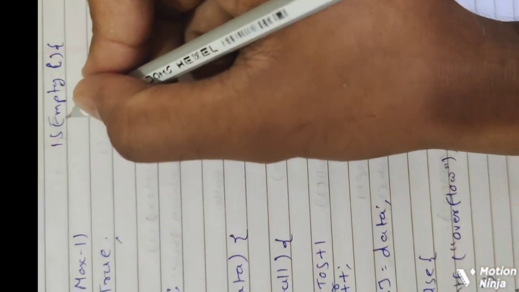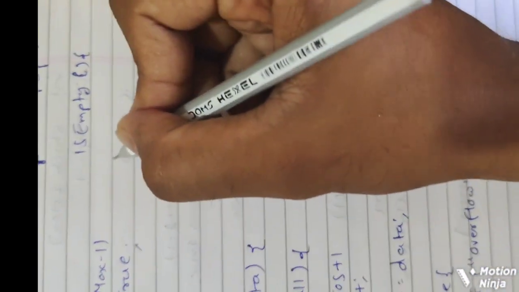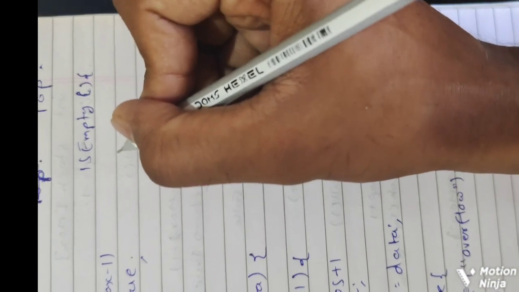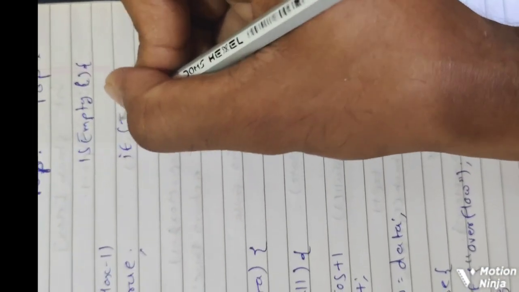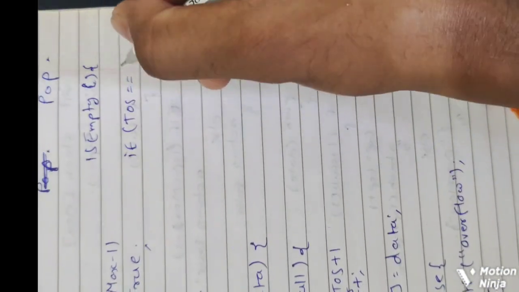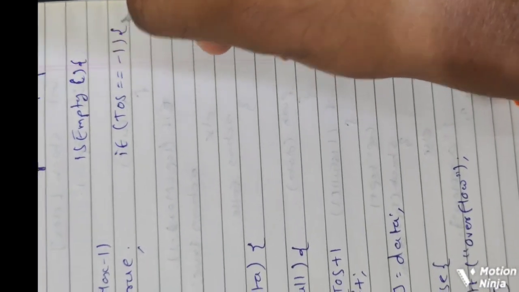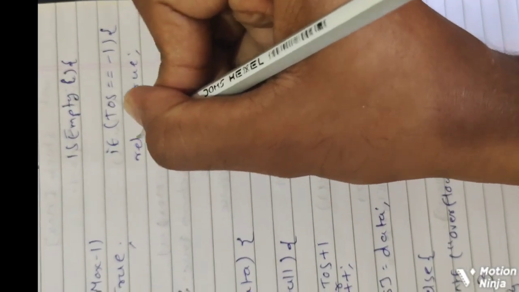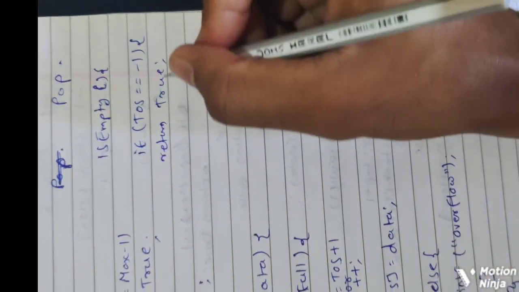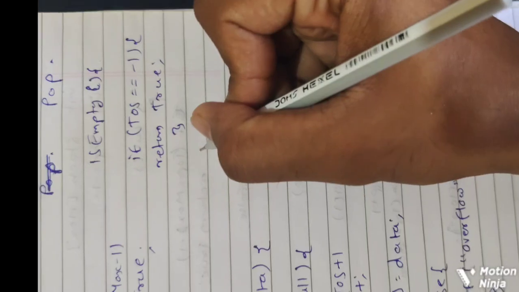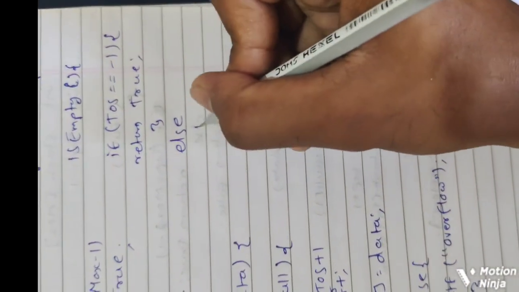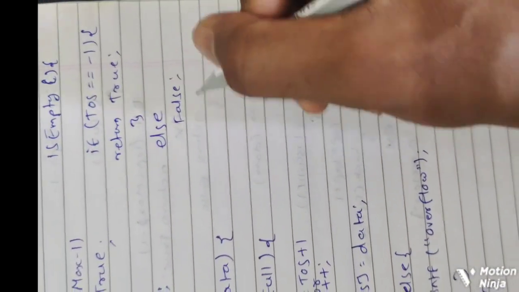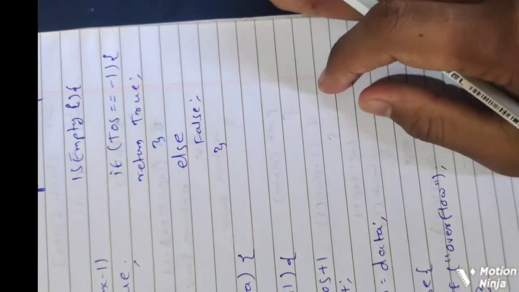So when will the stack be empty? When TOS is equal to -1. So as discussed before, if TOS equals -1, return true, else return false. This is a rough code. So this is our basic is empty function.